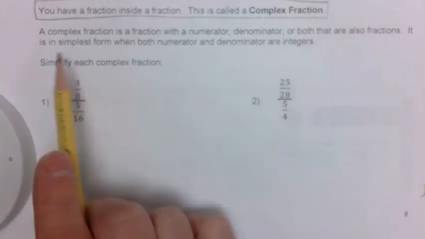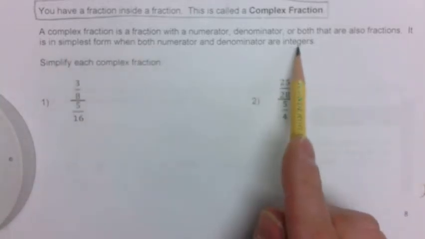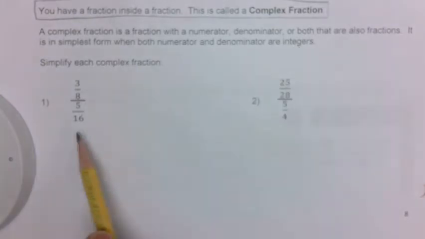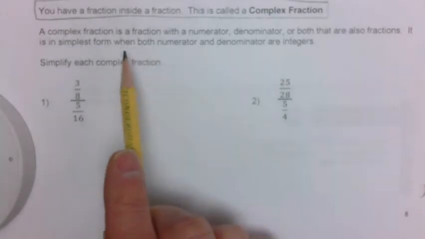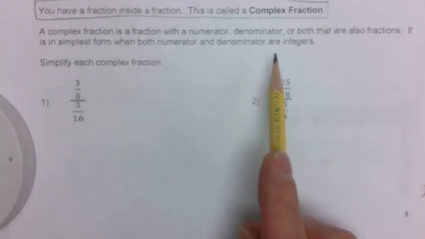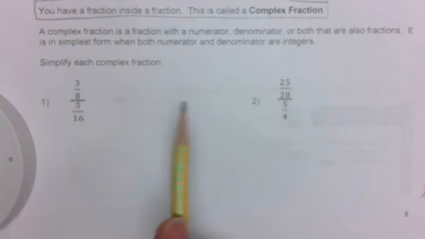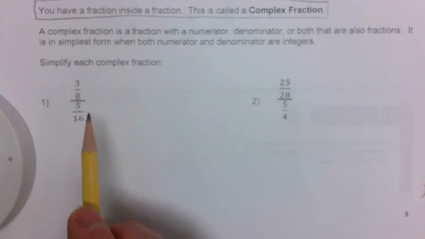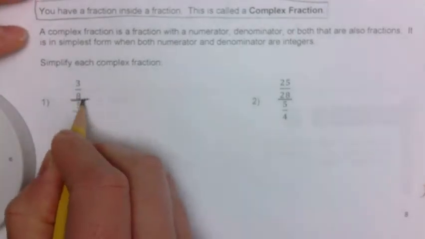A complex fraction is in simplest form when both the numerator and denominator are integers. So what we want to do for each of these examples is simplify the complex fraction, again, making both the numerator and the denominator integers. Notice that in each example, we have fractions in the numerator and denominator. The way that we're going to do this simplifying is by remembering what a fraction represents. A fraction, don't forget, represents a division problem.